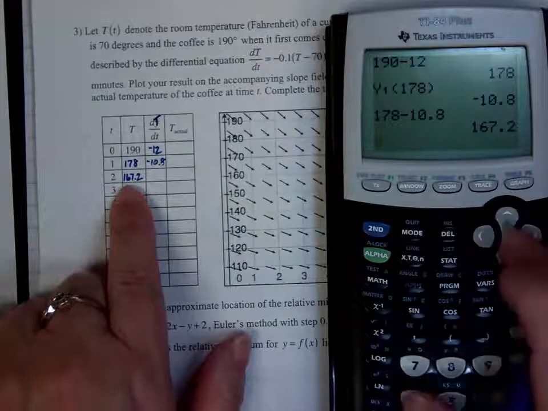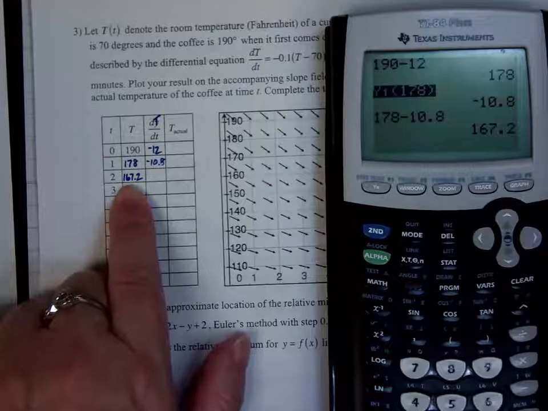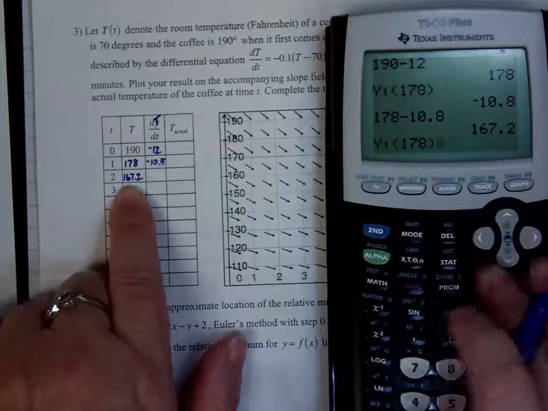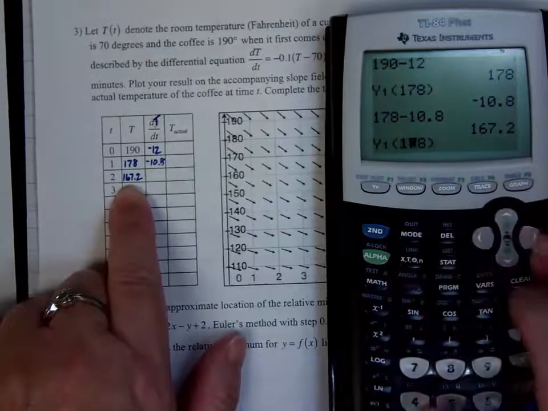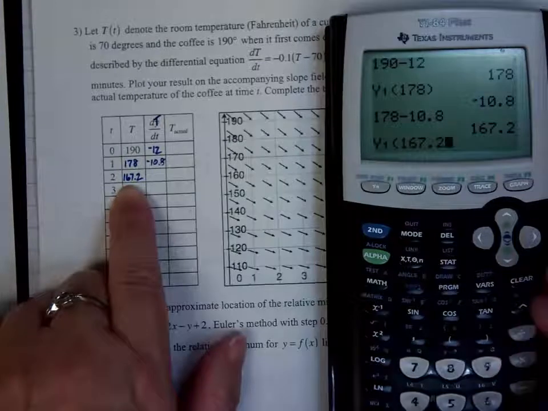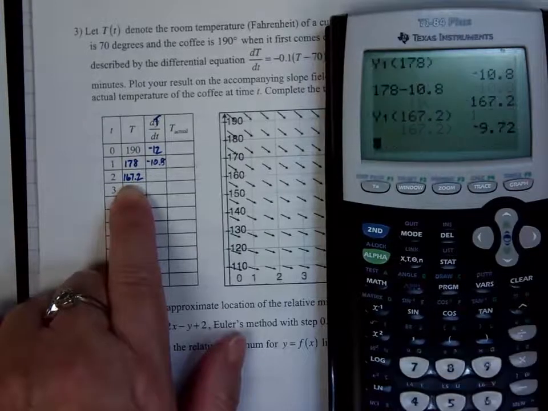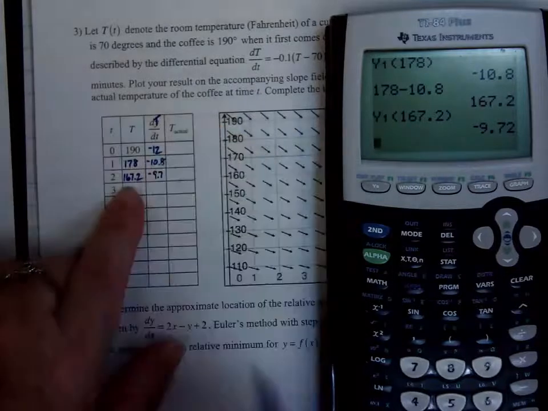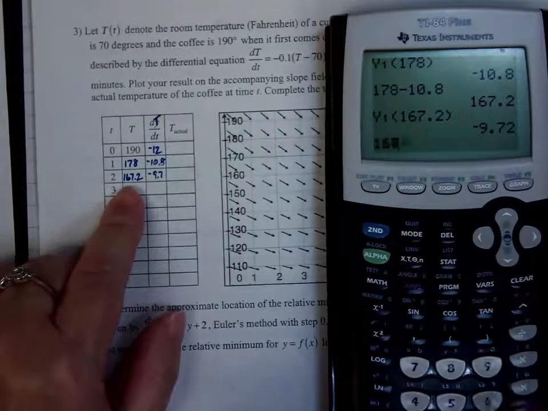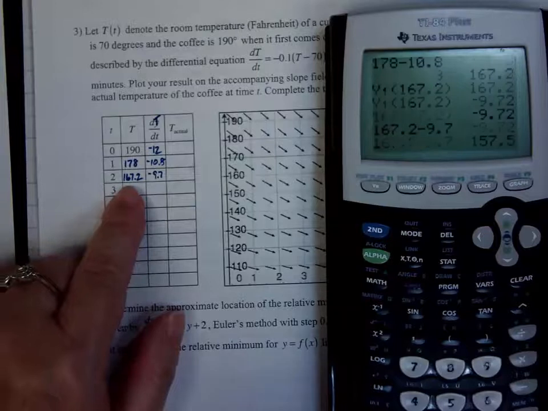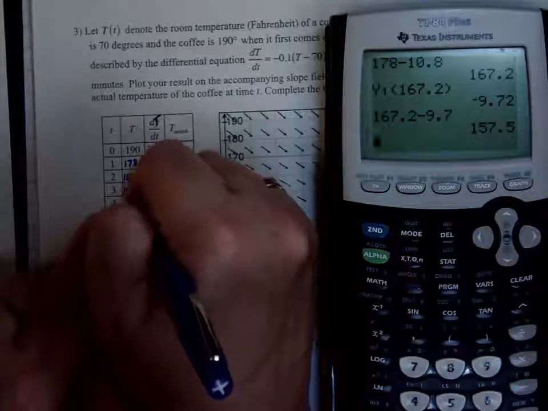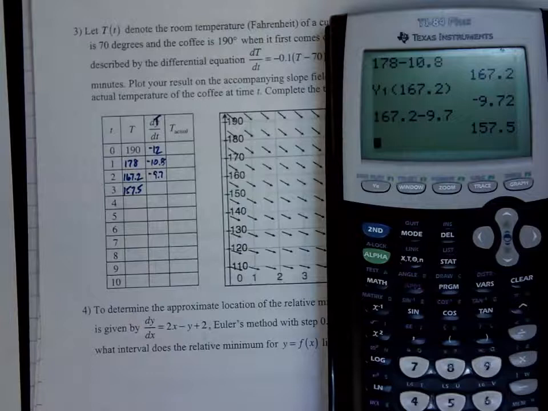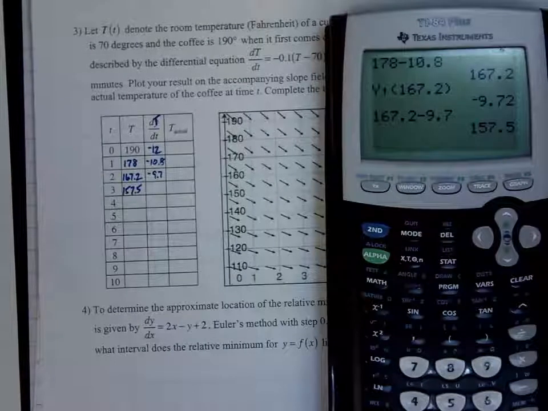For those who need another step with me, go back up, capture that y1, change the number. So that'd be negative 9.7. And then subtract those two. Can we just round it to fit in the box? Round it to 1 decimal place, yes. That way we all have the same numbers.